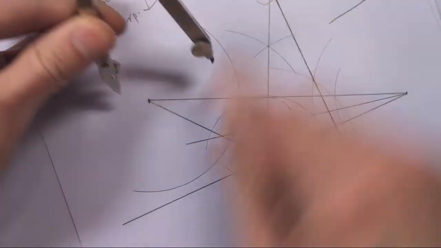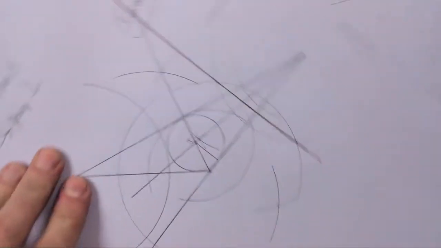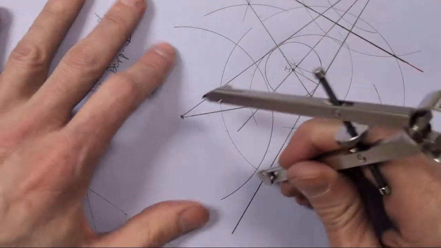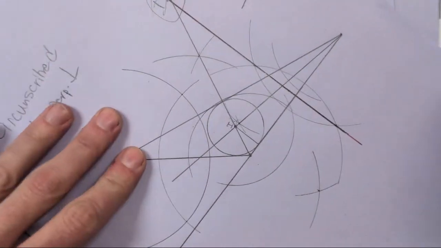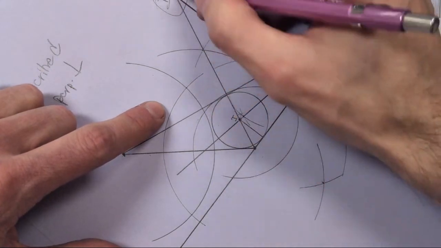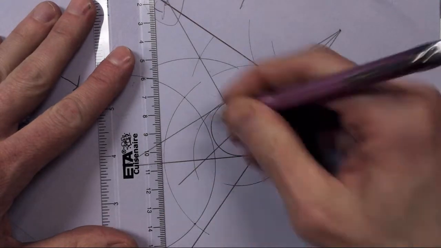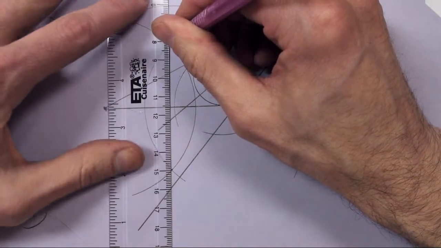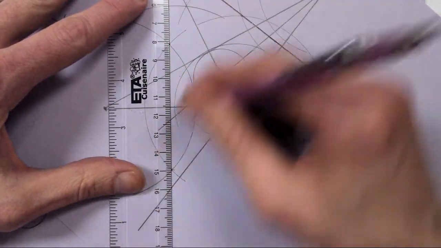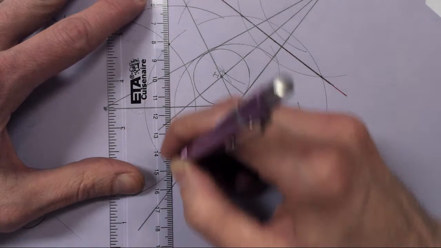Half circle centered at the left-hand point, same exact compass setting from the right-hand point. I'll put two points of intersection for both of these. And then connect that with my straight edge and see where it intersects this line someplace up here. Okay, line this thing up. Okay, that's good. Oh wait, I wanted to make those red.